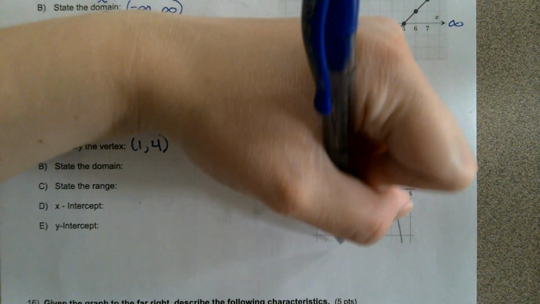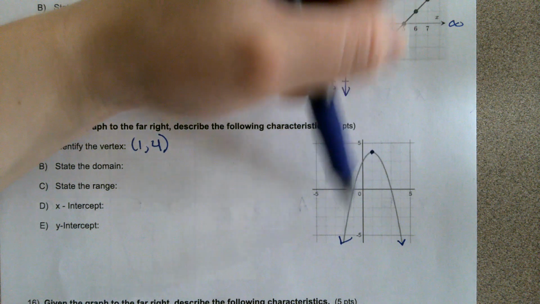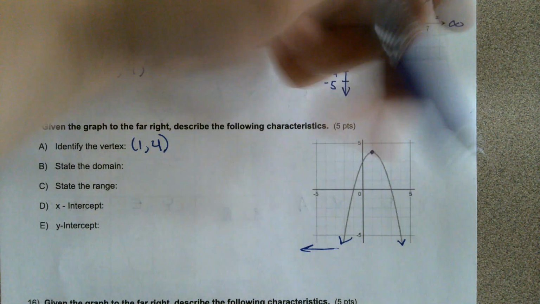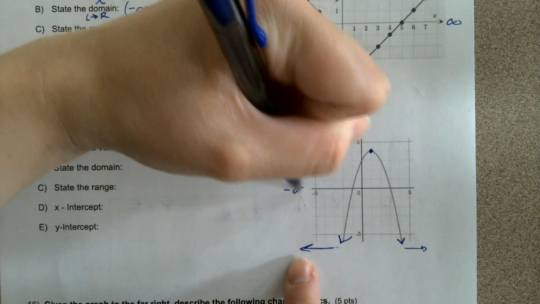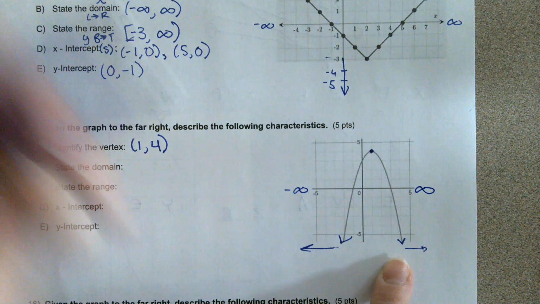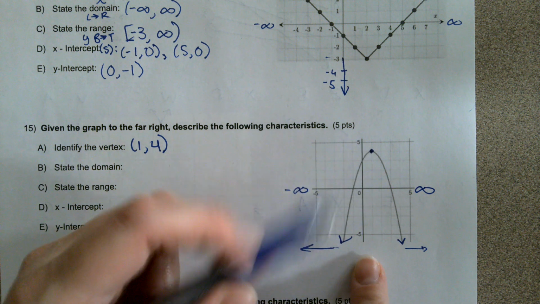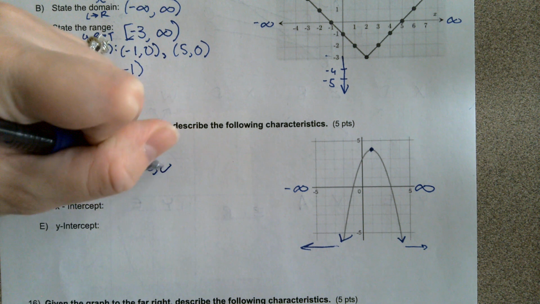Domain. This is moving down, but also towards the left. It's moving down and left, so it's going to eventually make its way over here. This is moving down, but also to the right. Eventually, we'll make it over here. So we got arrows pointing to -infinity and positive infinity. And then the graph in between is solid, no holes, no jumps. This is -infinity to positive infinity.